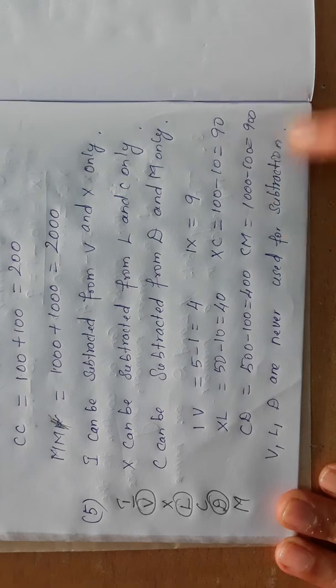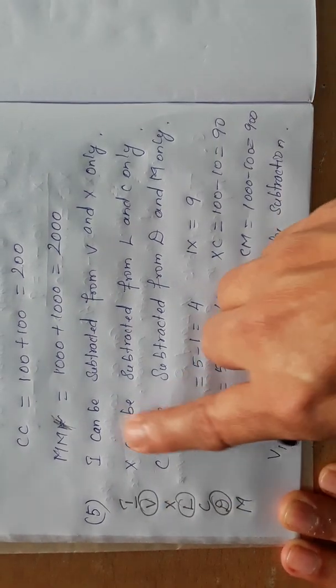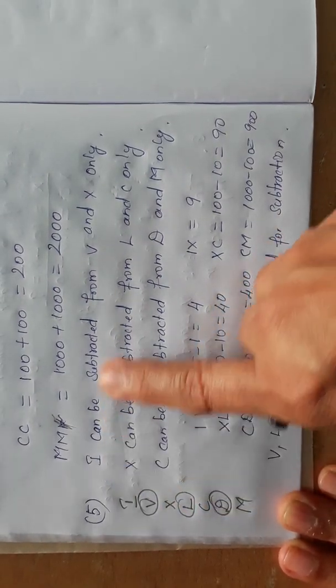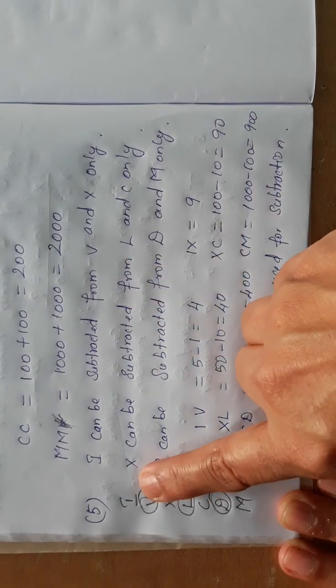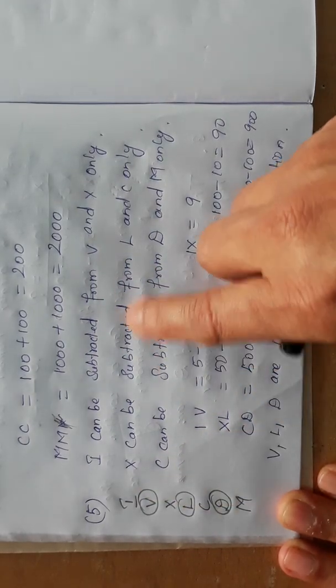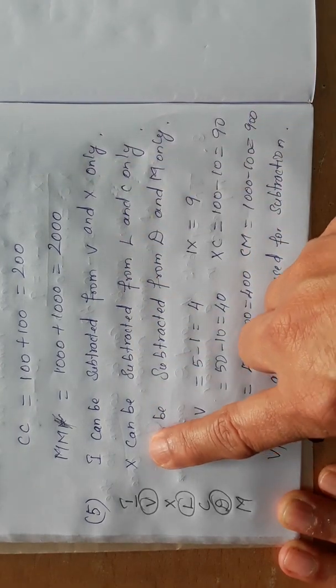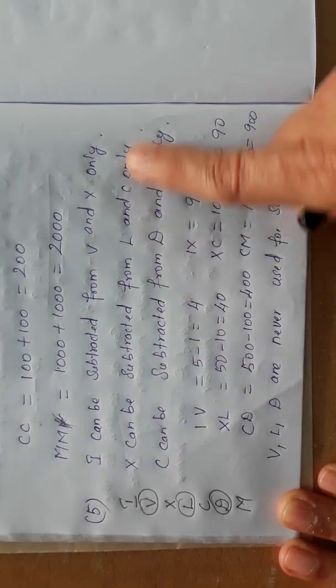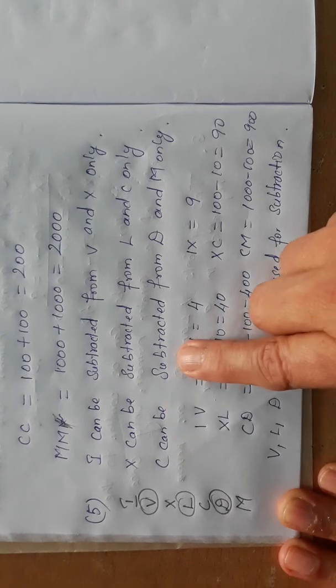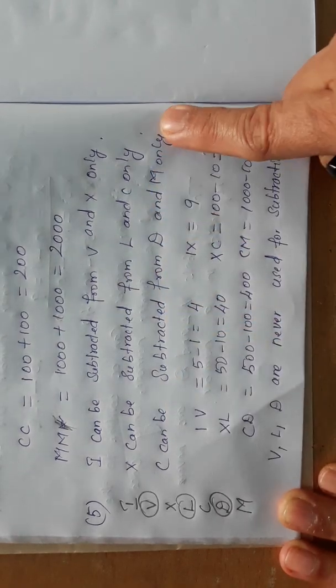Understood? If you take the other letters, I can be subtracted from V and X only. X can be subtracted from L and C only. C can be subtracted from D and M only.